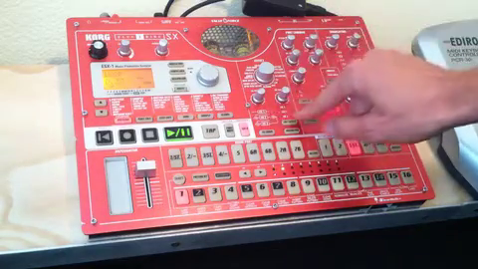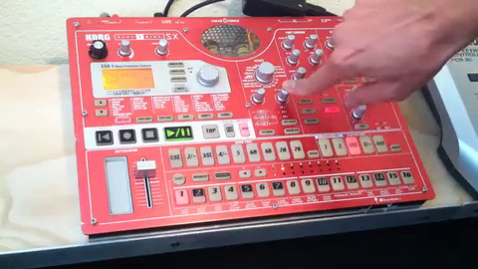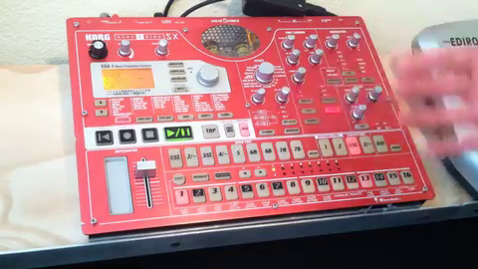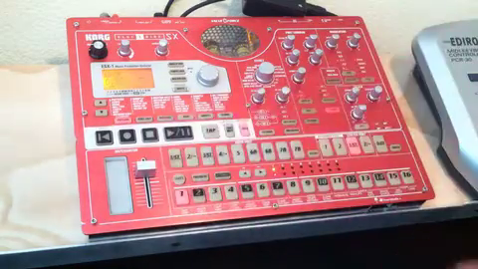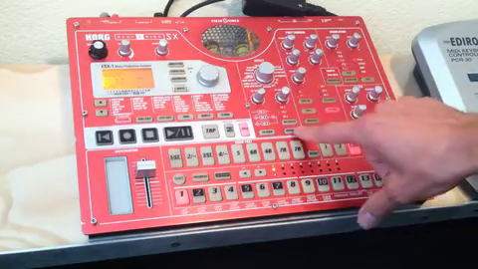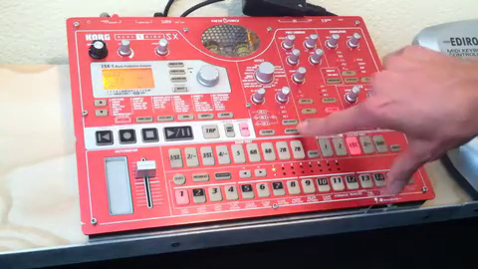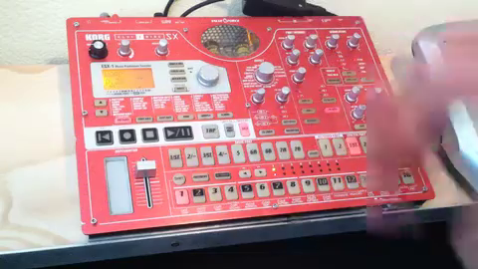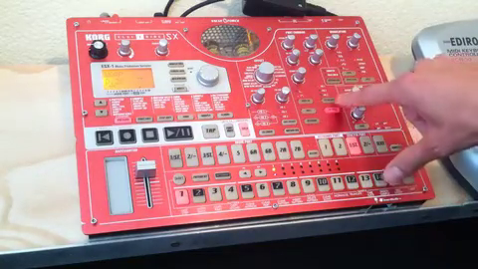Now right now the second effect, its balance is set to 0. So really, in essence, it's not doing anything. But I have a motion sequence recorded on that. When I enable this, things get a little bit crazy.